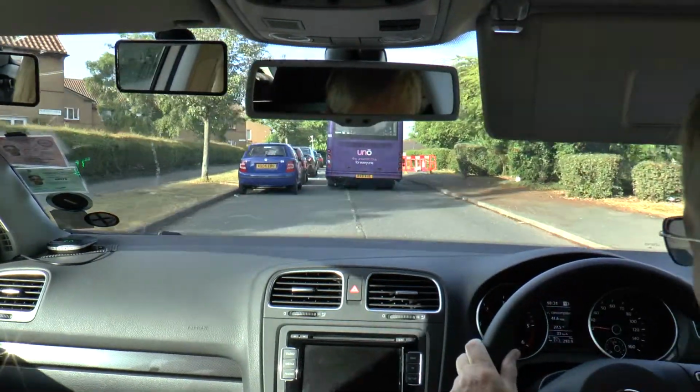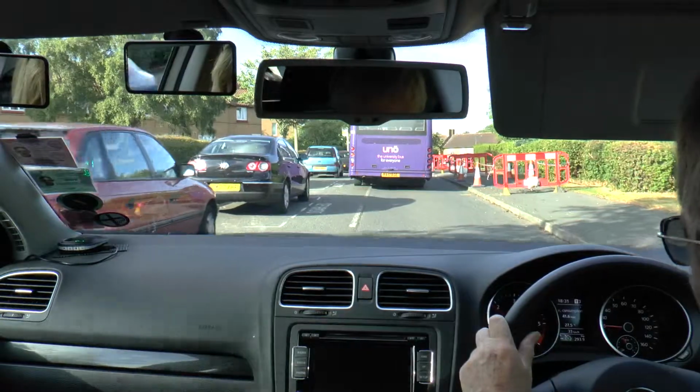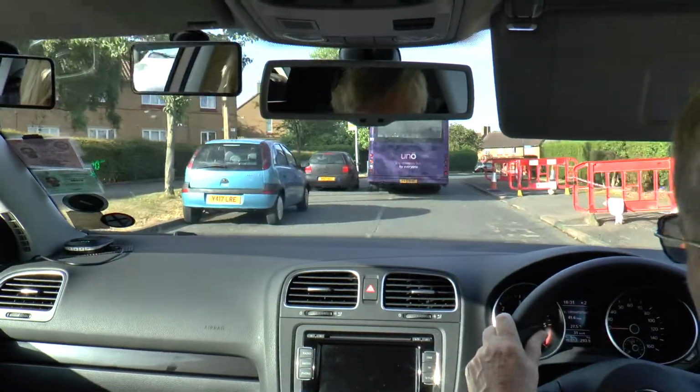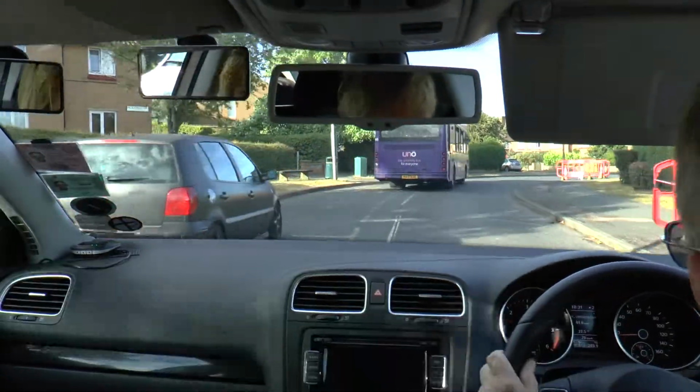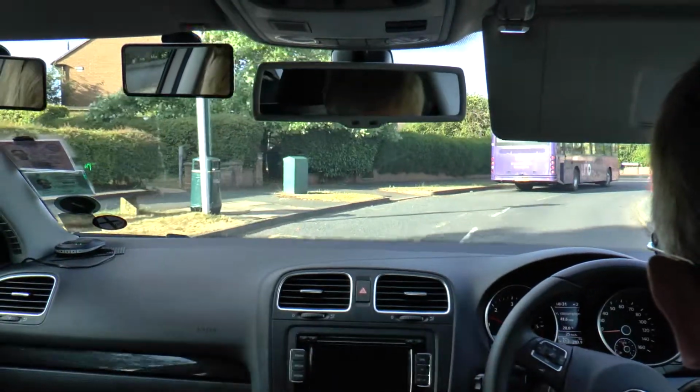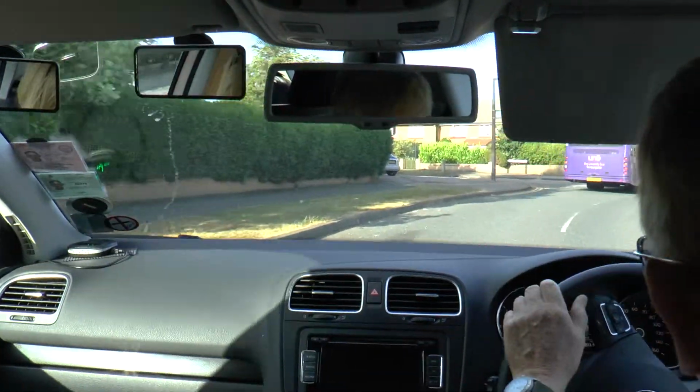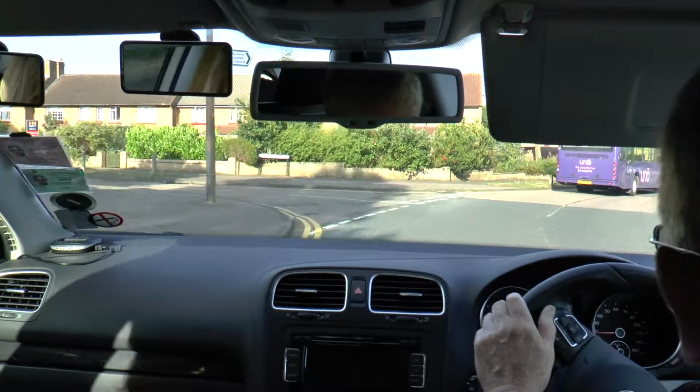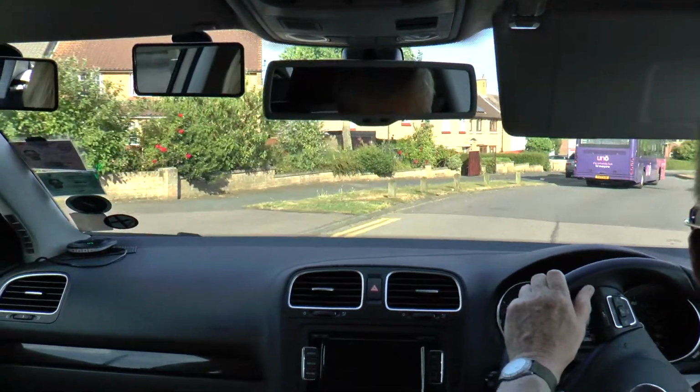Okay, Tony, so how do we identify these turns? How would you know when a left or right-hand turn is coming up? Cars turning in or vehicles coming out. Gaps in the houses like there, isn't there? Okay. See the road markings as well, isn't there? On the odd occasion you see a road sign, don't you? Yes.